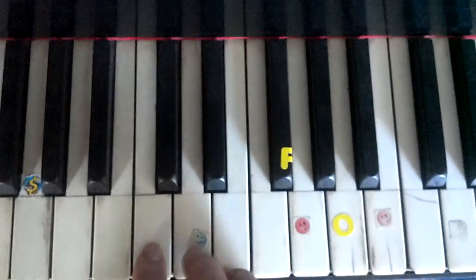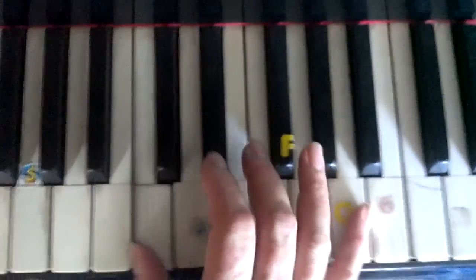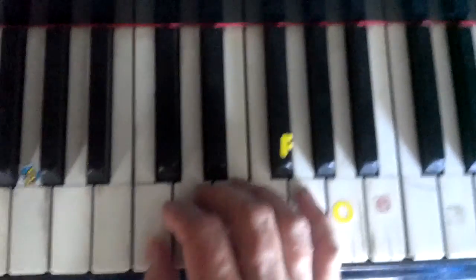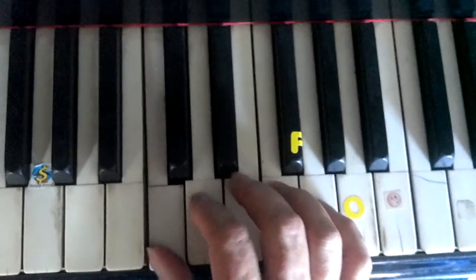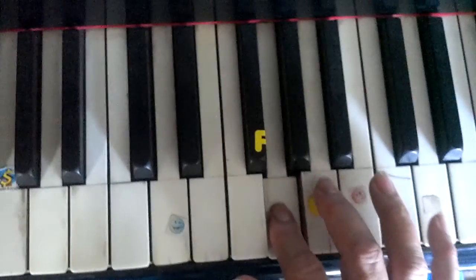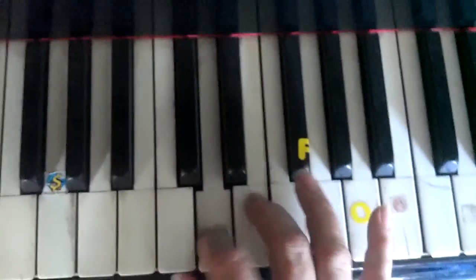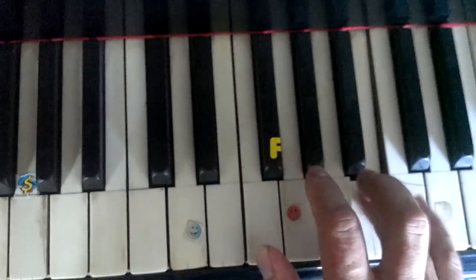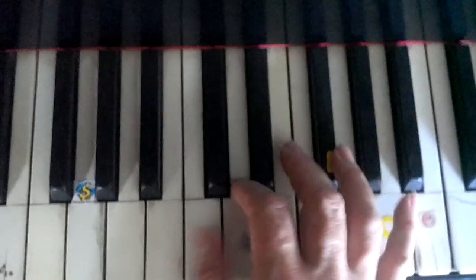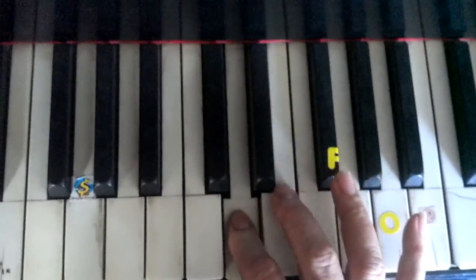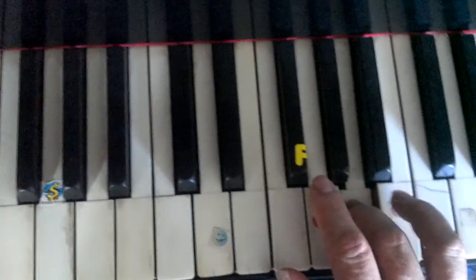The key left of the first 2 black keys is C, and it just goes alphabetically up to G. So C, D, E, F, G, A, B, and C. So Do, Re, Mi, Fa, Sol, La, Ti, Do is in this case C, D, E, F, G, A, B, and C.